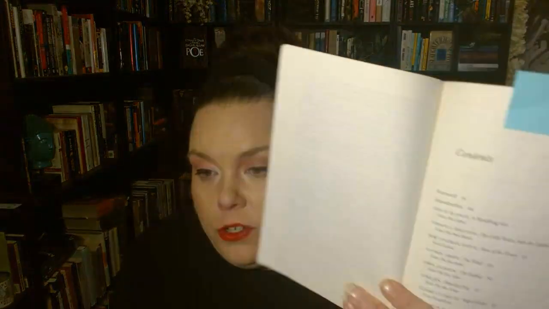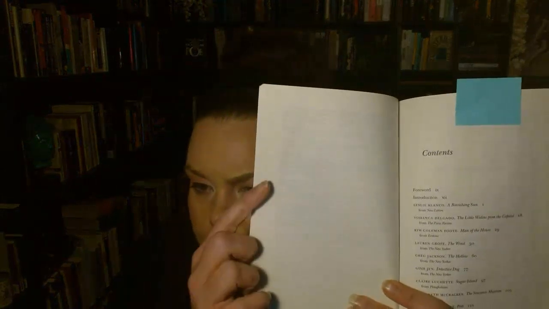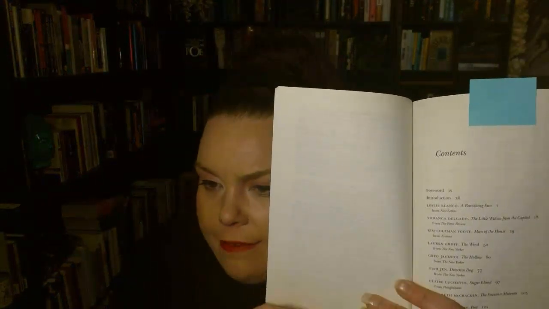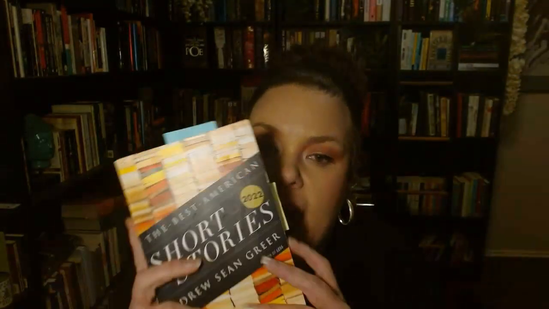Now, if I wanted to cite or write about a short story in this book, I would need to use the author of that short story. Let's say the first one, I would cite Leslie Blanco, A Ravishing Son. A Ravishing Son is the title of my source. That's the specific part that I'm using. And then the title of the book is the container. And then the editor is Andrew Sean Greer. So that's how it would work in an edited collection.